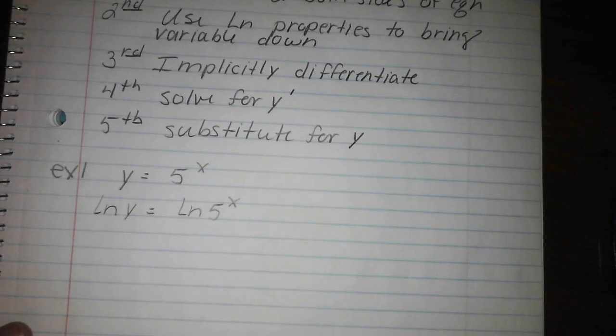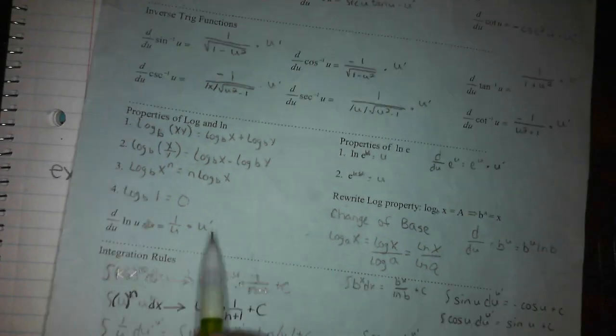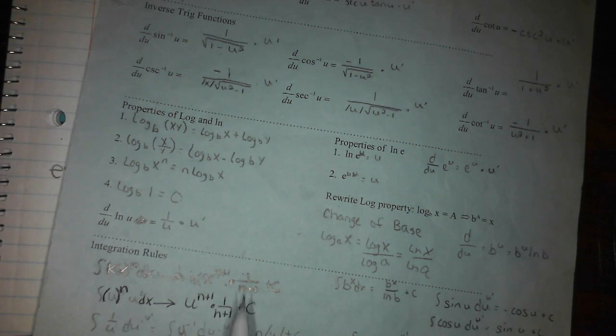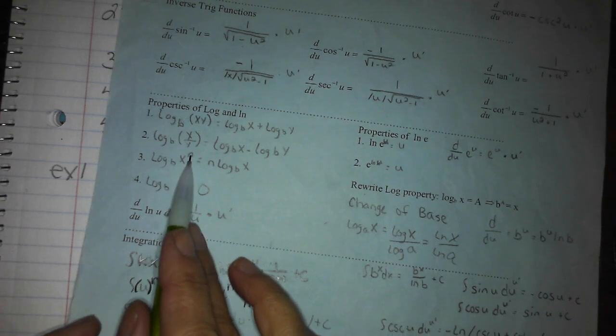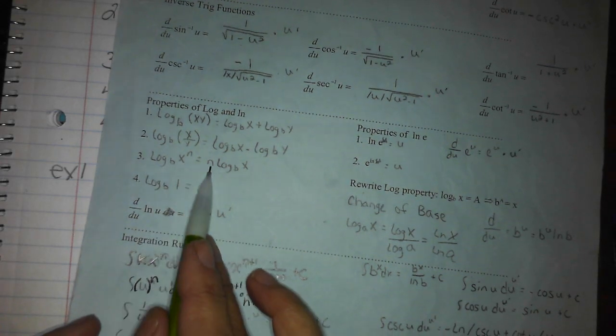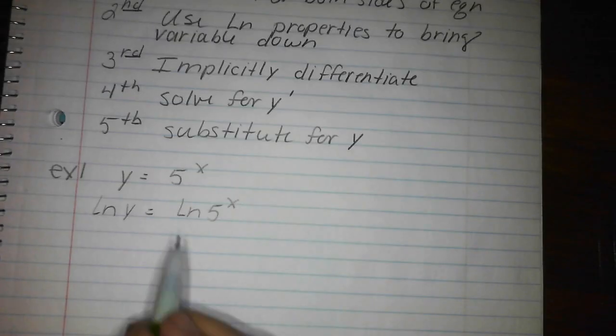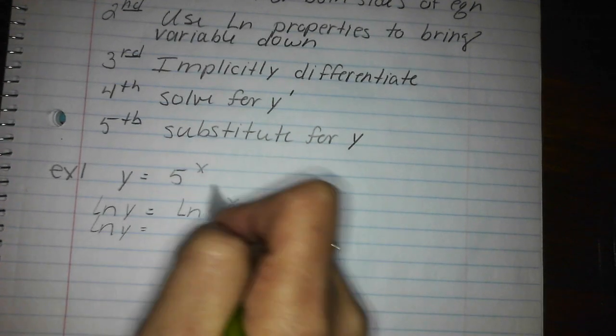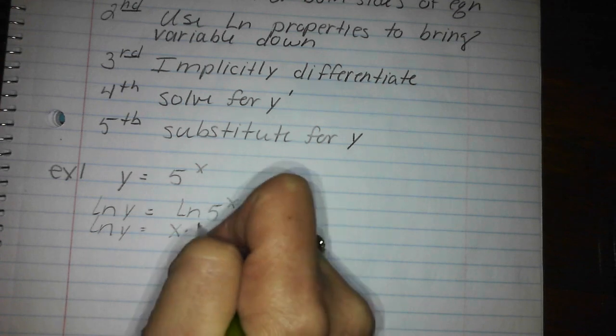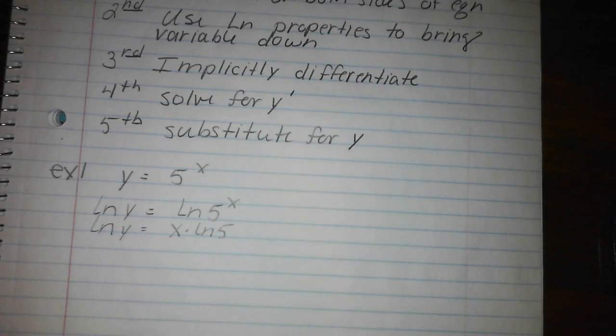So now you can use your log properties. When you have a log to a power, the power comes down as the multiplier. So that means this side's going to stay ln of y. This side will become x times ln of 5. And now we're ready for the derivative.